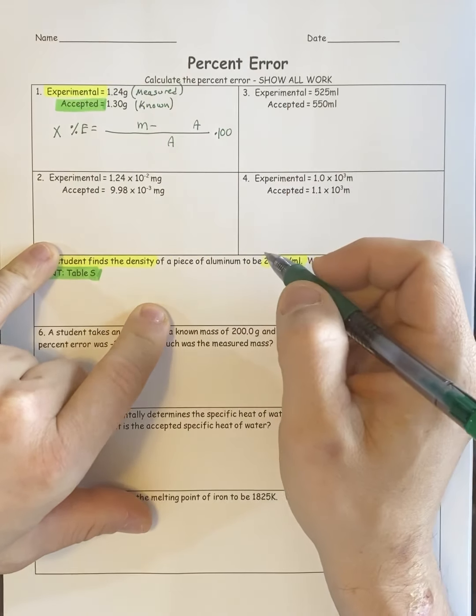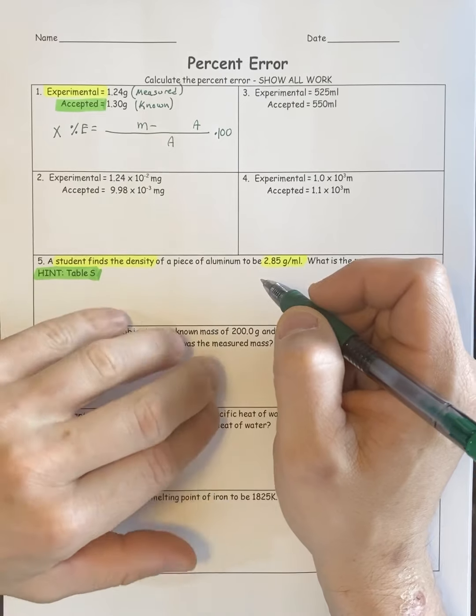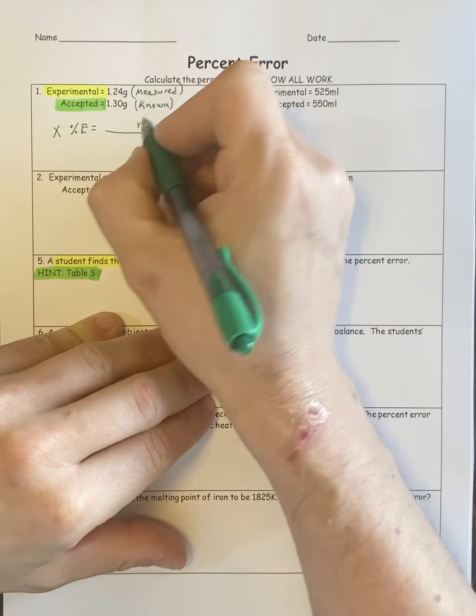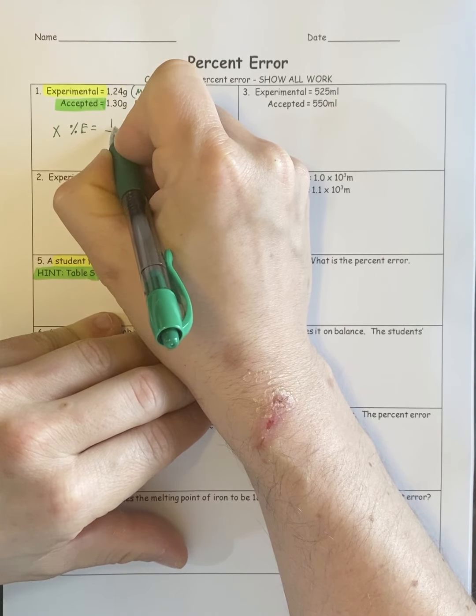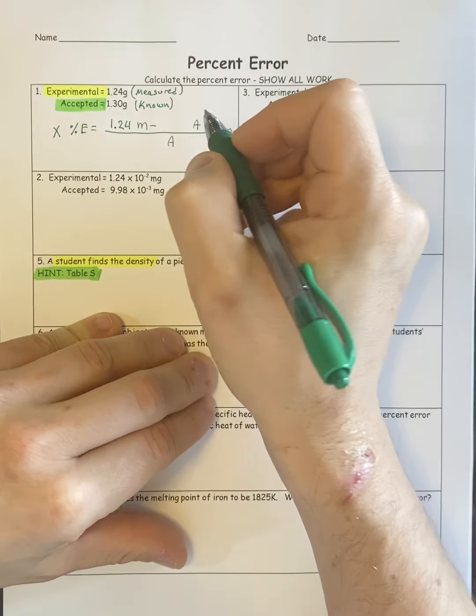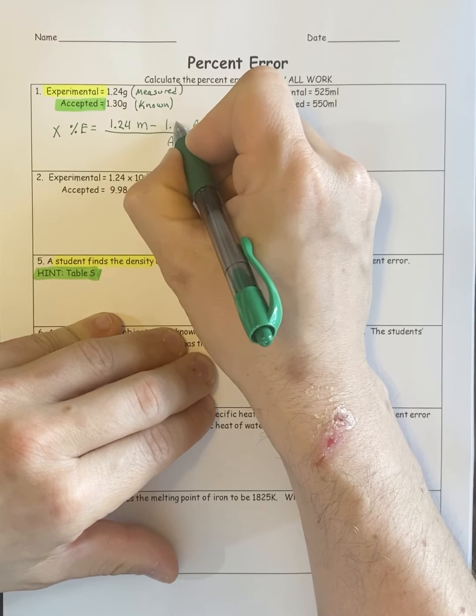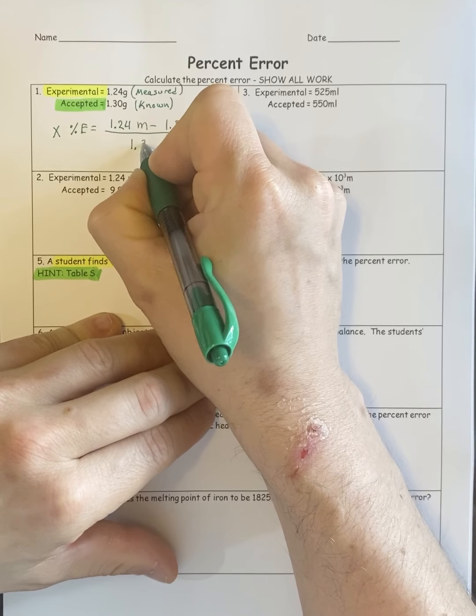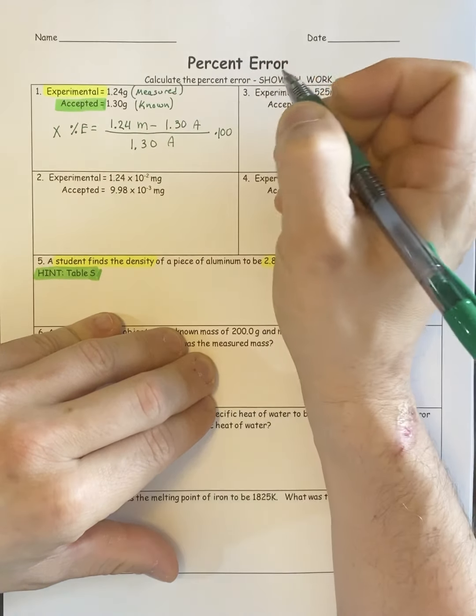On these first four, they want the percent error every time, so your x is always going to go there. And then they give you your measured value, which is going to be 1.24. Your accepted value. So again, you can put the 0 in or not.